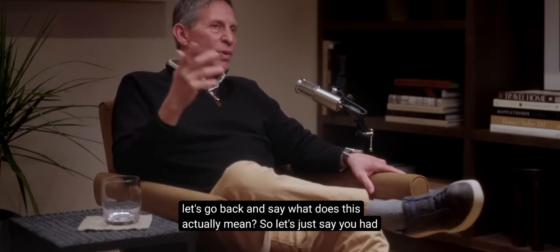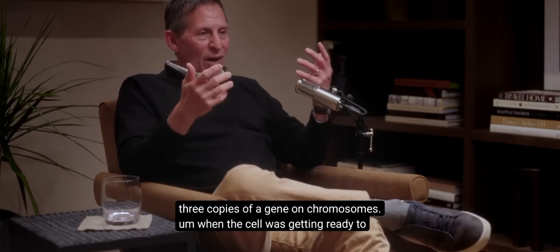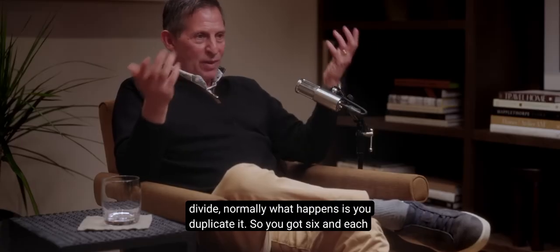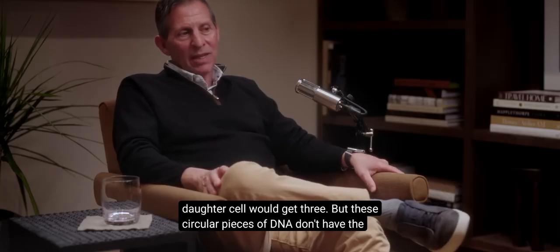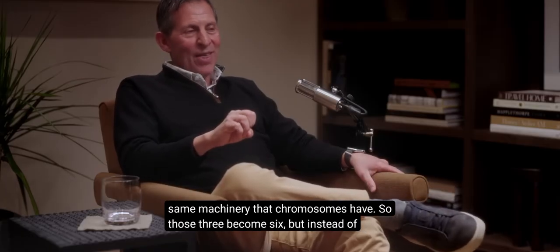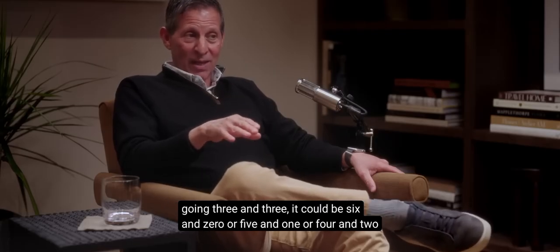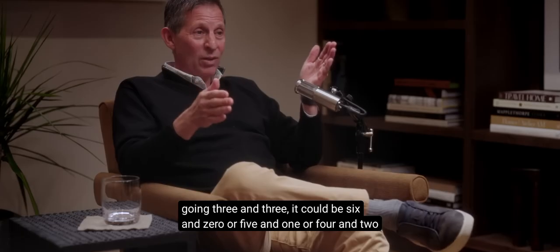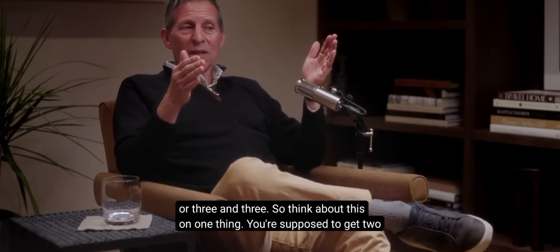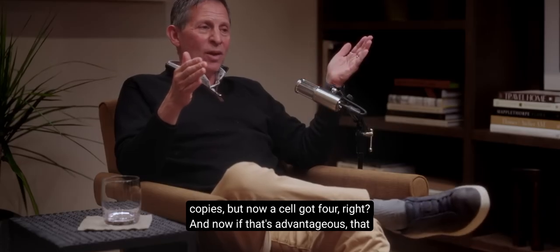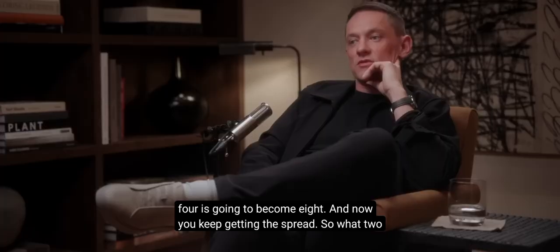Let's go back and say, what does this actually mean? Let's just say you had 3 copies of a gene on chromosomes. When the cell was getting ready to divide, normally you duplicate it, so you've got 6, and each daughter cell would get 3. But these circular pieces of DNA don't have the same machinery that chromosomes have. So those 3 become 6, but instead of going 3 and 3, it could be 6 and 0, or 5 and 1, or 4 and 2, or 3 and 3. Think about this on one thing. You're supposed to get 2 copies, but now a cell got 4, right? And if that's advantageous, that 4 is going to become 8. And now you keep getting the spread.